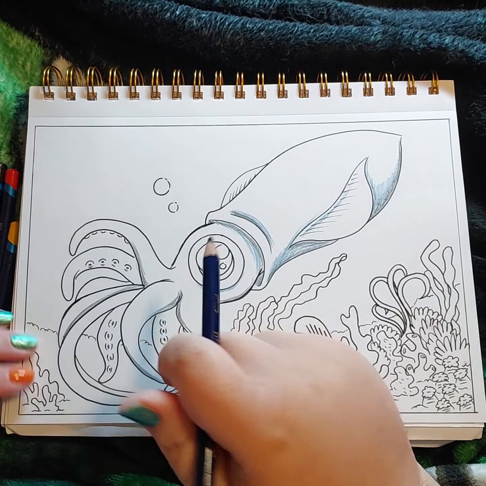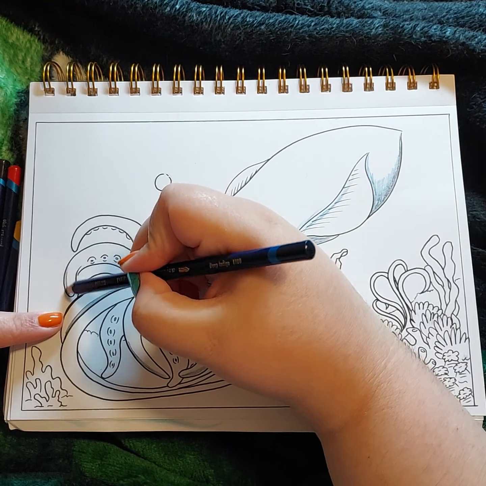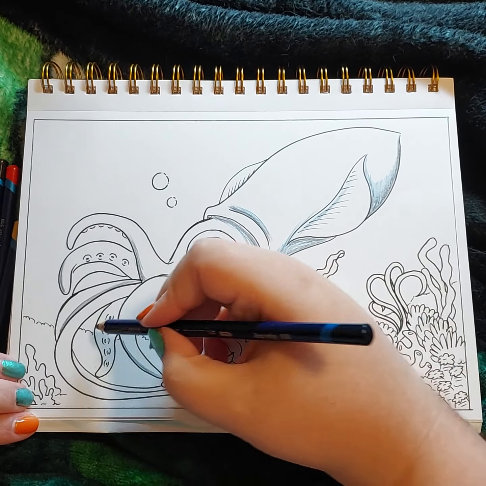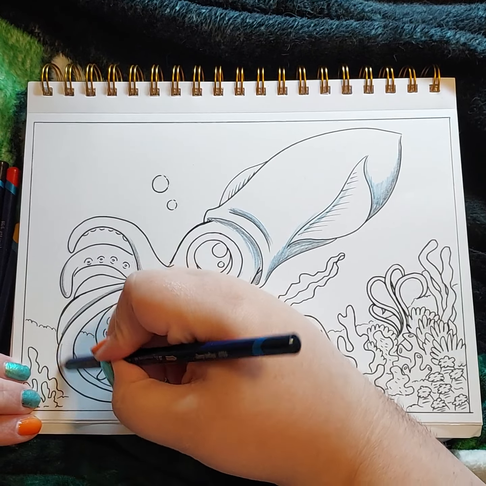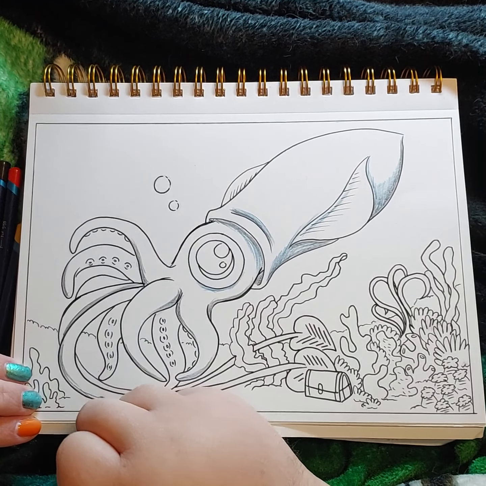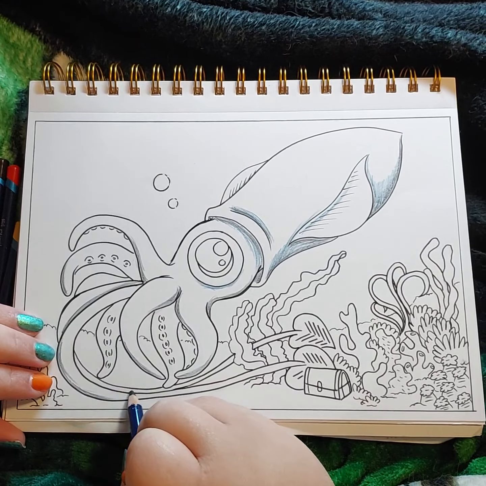I'm going to save the inside here, where the suckers are, for something else. I'm going to show you what we're going to do with that, okay? It's going to have more to do with me explaining color and the blue interference here.